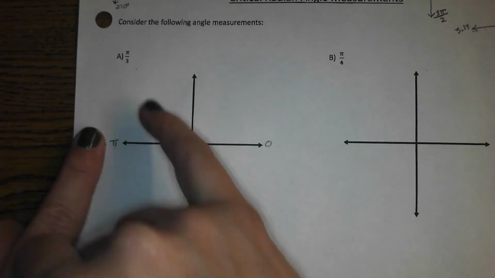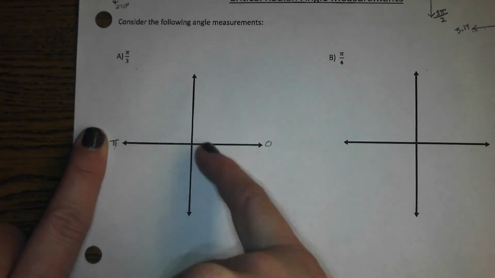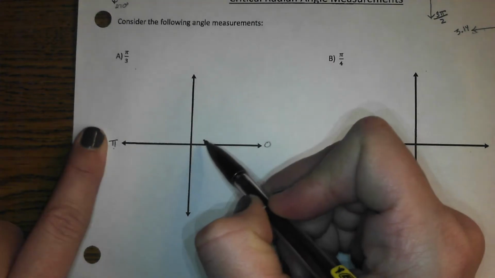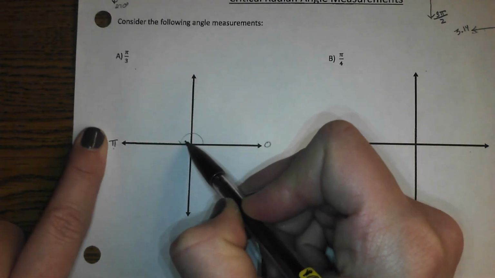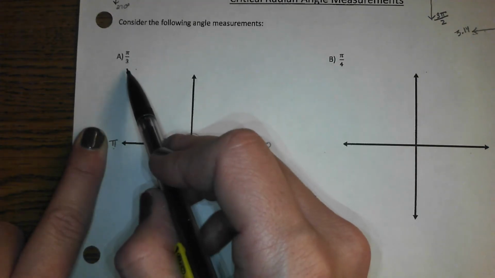If I'm splitting up pi into 3 parts, this half circle is a rotation of pi. I'm splitting that into 3 parts.